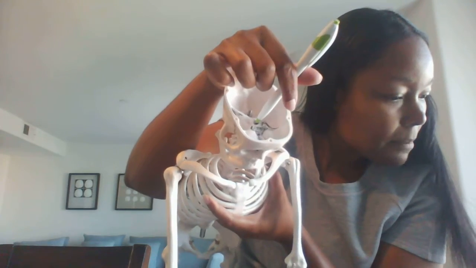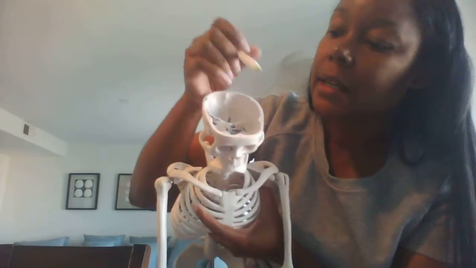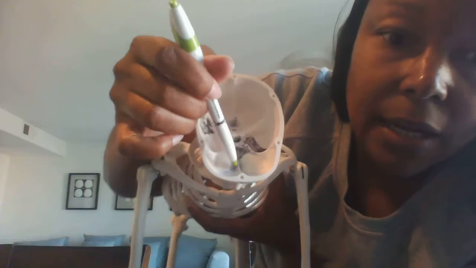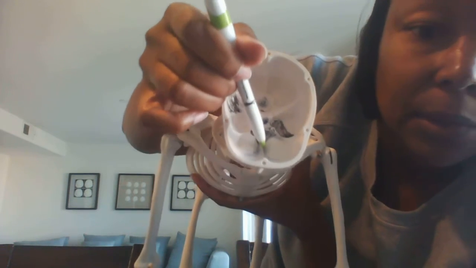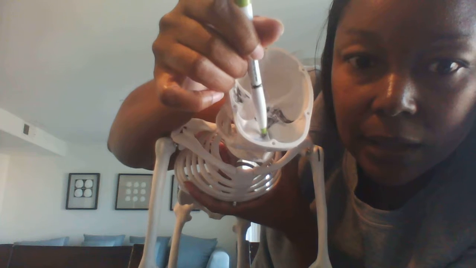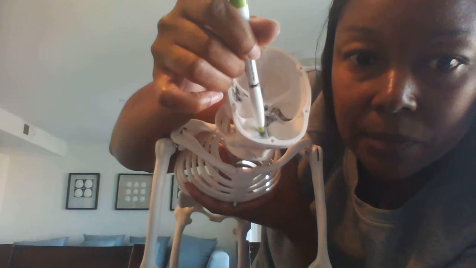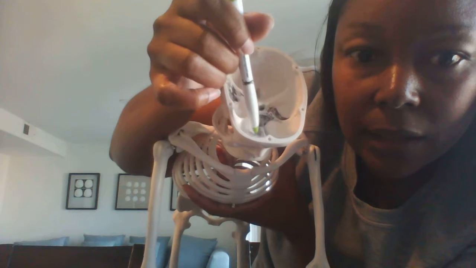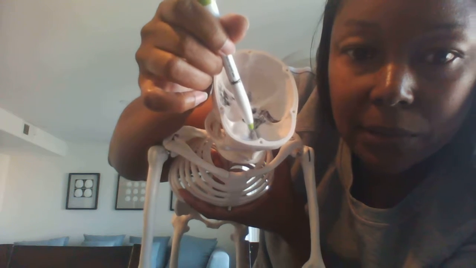Also, we're going to show you the crista galli, which is right here, and it helps to secure the brain in the cranial cavity. And then next to that we have the ethmoid bone, and then we have the cribriform plate here, where the olfactory nerves go through to communicate smell to the brain.